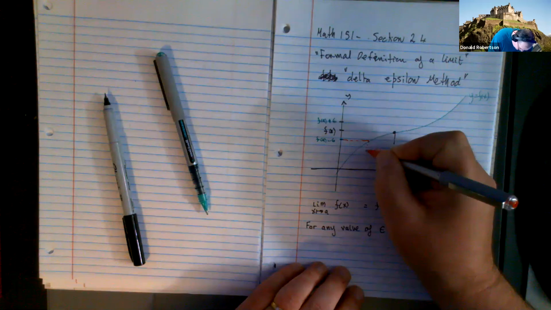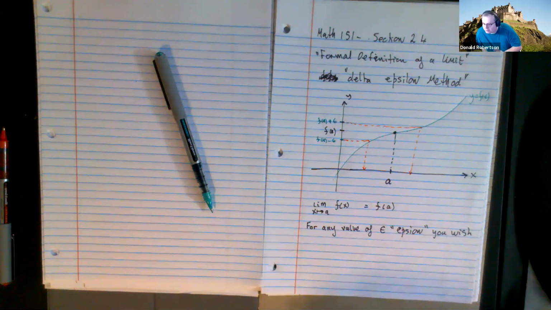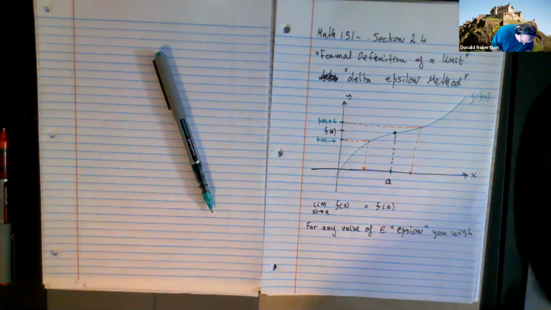So can you imagine what epsilon might look like? This would be f of a plus epsilon, right? And this guy would be f of a take away epsilon. So you go along here, and you get a guy down here, and you go along here, and you get a guy here. So what the thing says, for any value of epsilon that you wish, so you can give me epsilon to be 0.4 zillion zeros and a 2, right? That's your choice.